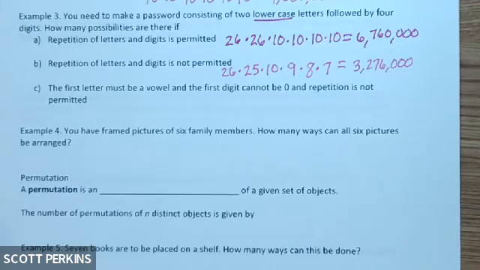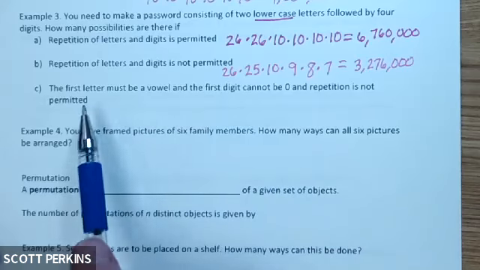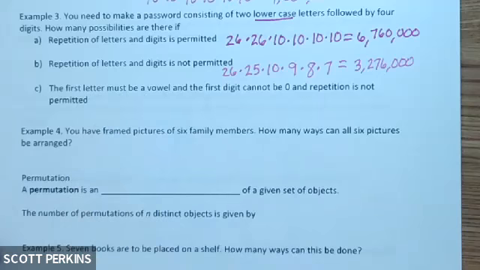All right, let's give this a try. Make sure you have clarity. So how many options do I have for my first letter? The first letter must be a vowel. A, E, I, O, U.